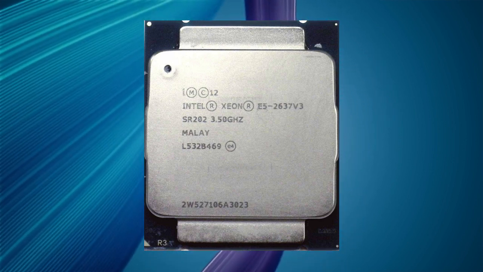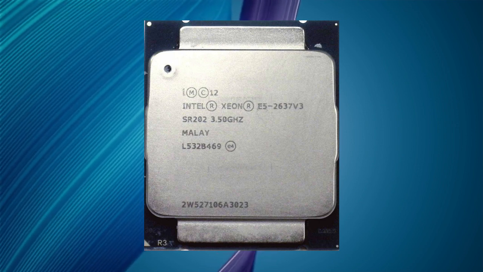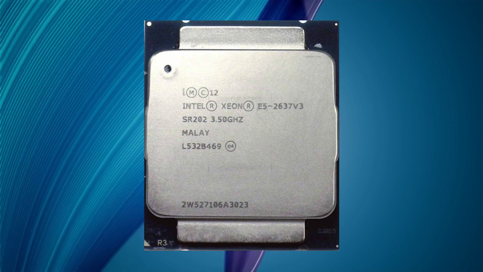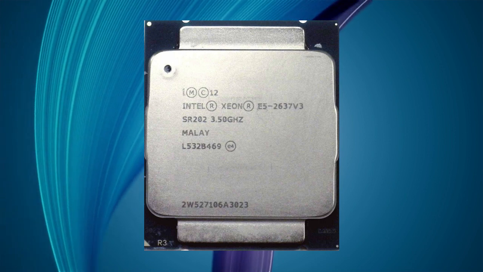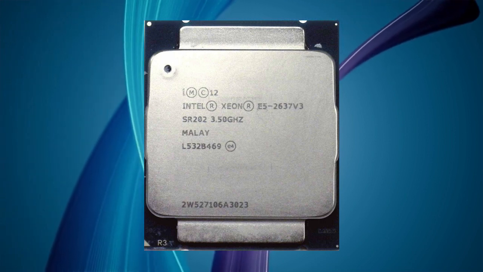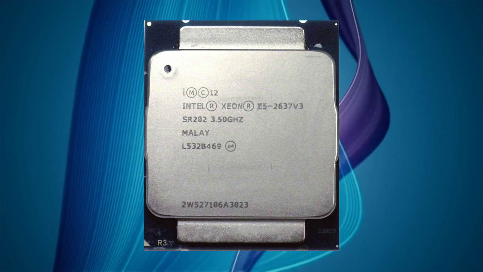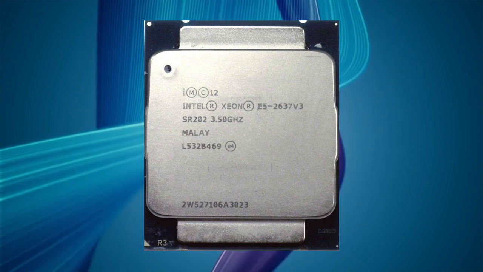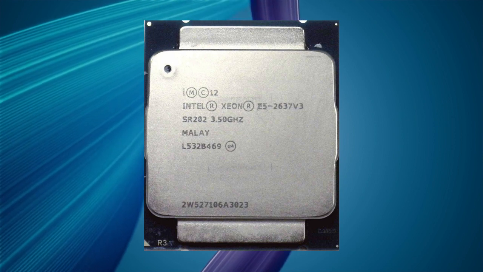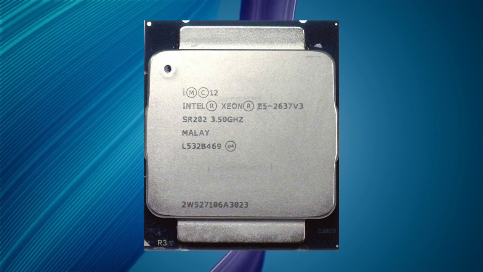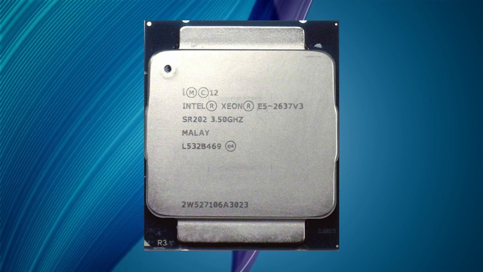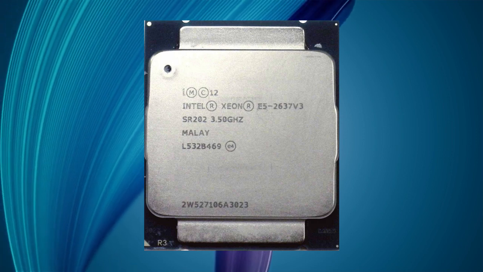The Xeon E5-2637v3 features 4 cores, each of which is capable of executing 2 threads simultaneously thanks to Intel's hyper-threading technology. This means that the CPU can handle up to 8 threads at once, which can lead to significant performance gains in multi-threaded applications.